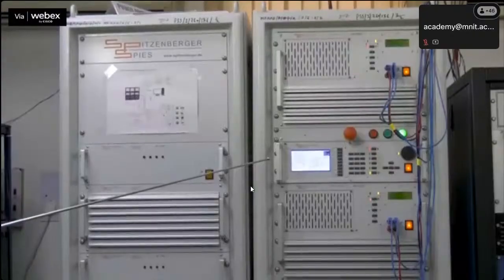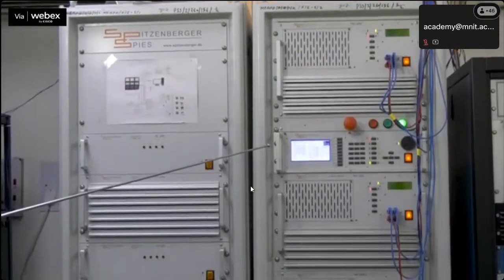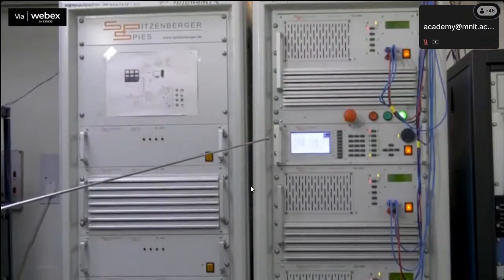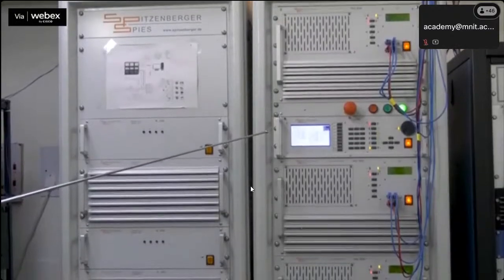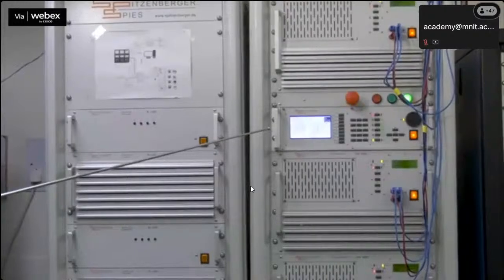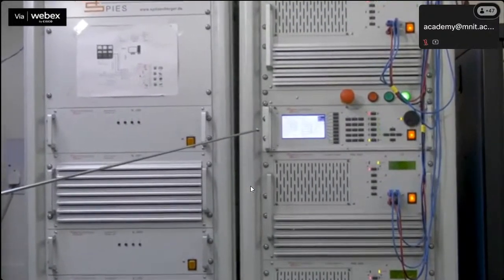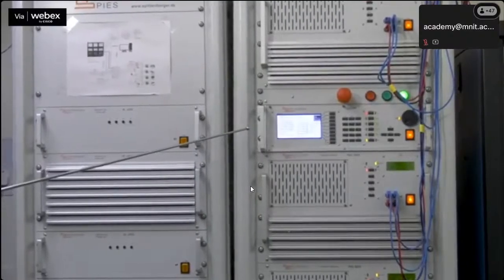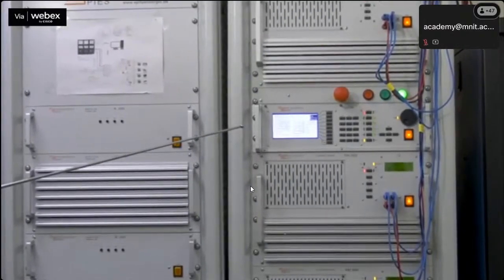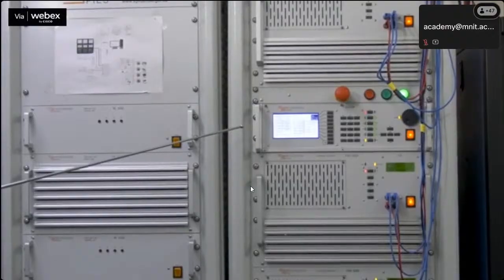Here we are utilizing a SPITZENBERGER and SPIES RL 4000 version power amplifier. This can function in both PHIL and grid simulations. The amplifier has a power rating of 15 kilovolt ampere and its nominal voltage is 230 volt RMS.